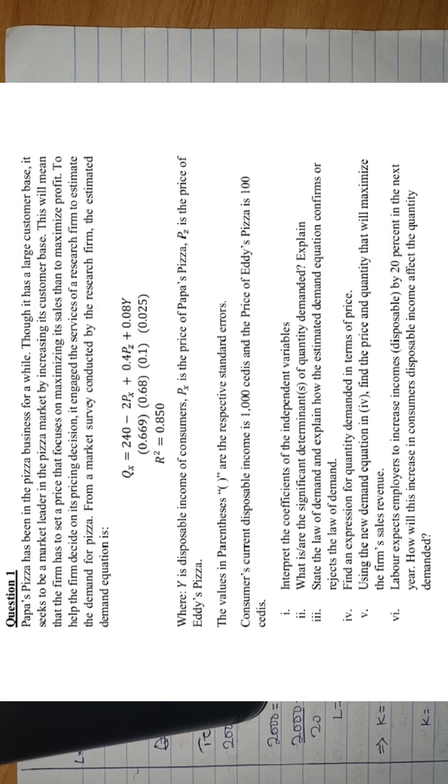The question says that Papa's Pizza has been in the pizza business for a while. Though it has a large customer base, it seeks to be a market leader in the pizza market by increasing its customer base. This will mean that the firm has to set a price that focuses on maximizing its sales rather than maximizing profit. To help the firm decide on its pricing decisions, it engaged the services of a research firm to estimate the demand for pizza.